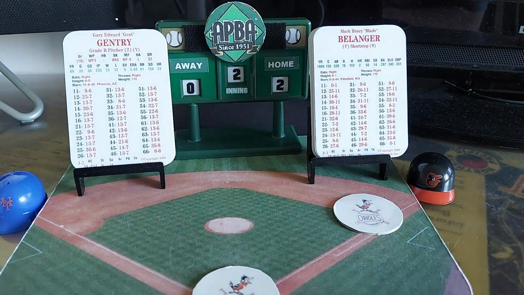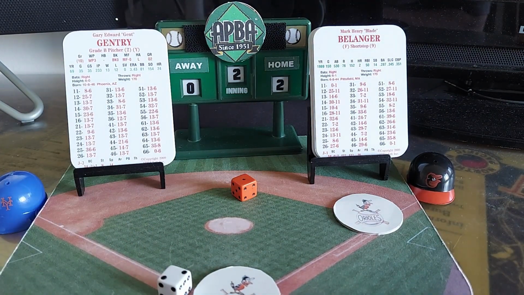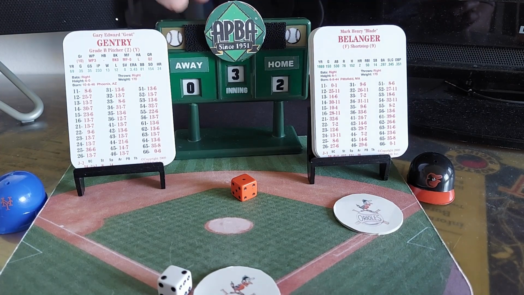Here's Mark Belanger, the blade. 1-2 is a roller to the second baseman Weis, who flips to Harrelson, and then over to first to Clendenin for a 4-6-3 double play. We go to the top of the third, 2-0 Baltimore.